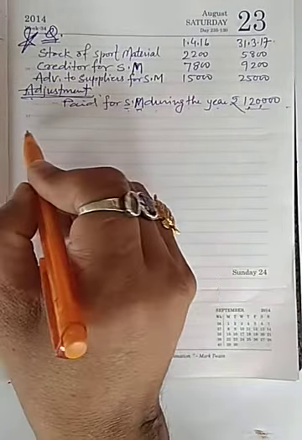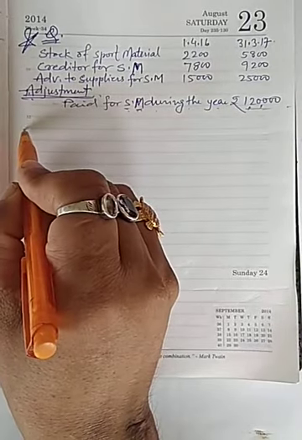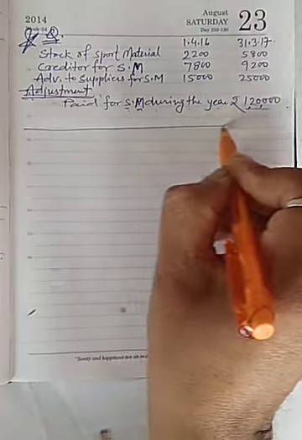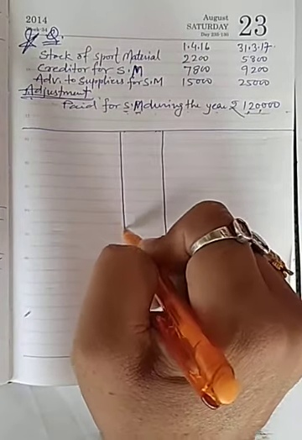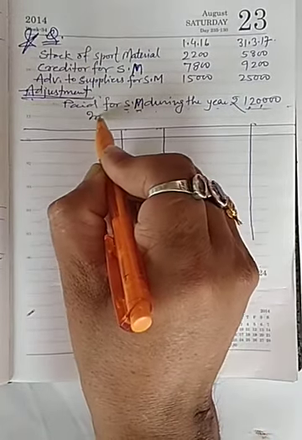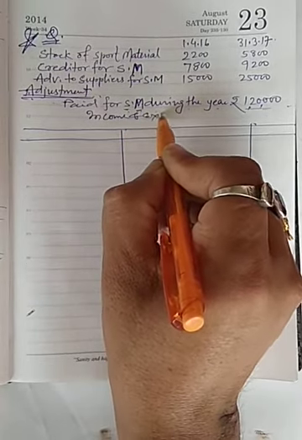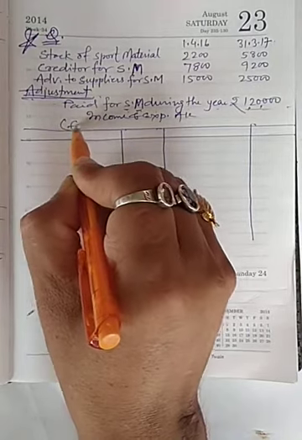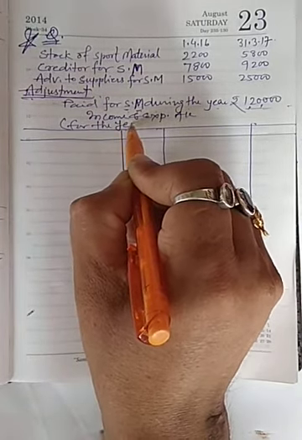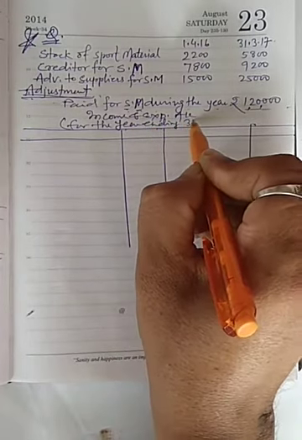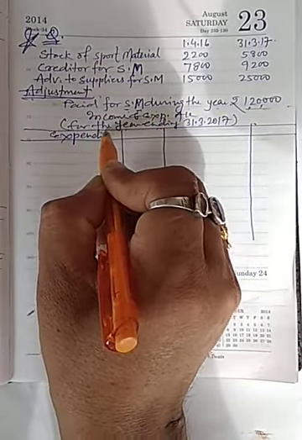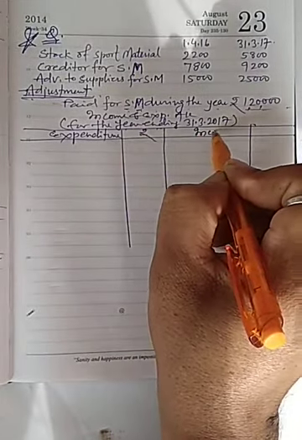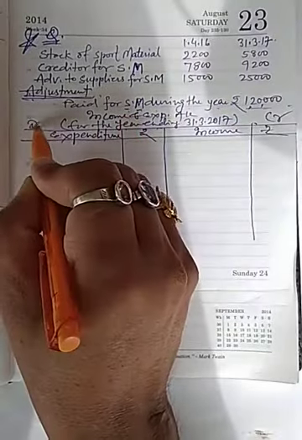Now first we will prepare the format of the income and expenditure account, and then I will put in all the items. So this is the format of the income and expenditure account for the year ending 31st March 2017. This is the expenditure side, rupees. Income side, rupees. Credit, debit.